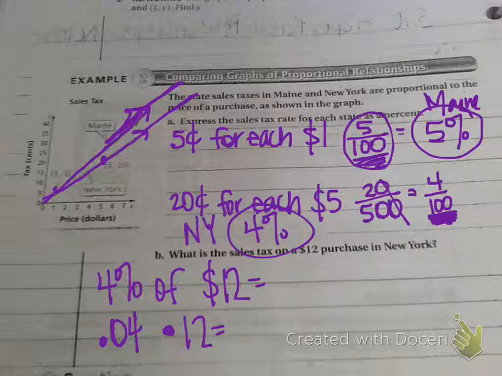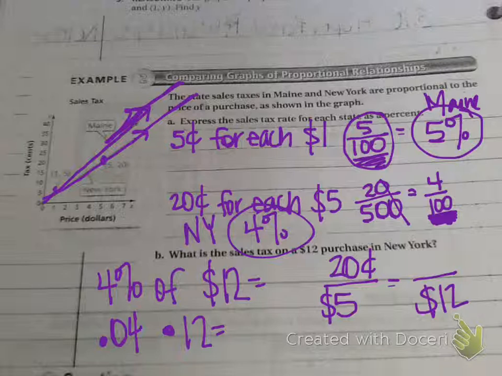Or we can use a proportion. So if we have 20 cents for each $5 and we want to know for $12, we can cross multiply and then divide. So if we did that, either one actually, 4% of 12 or using our proportion, our answer will be 48 cents.